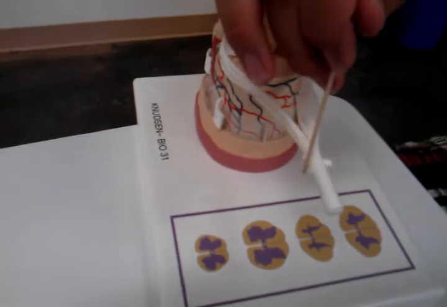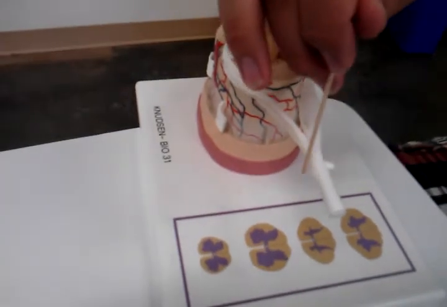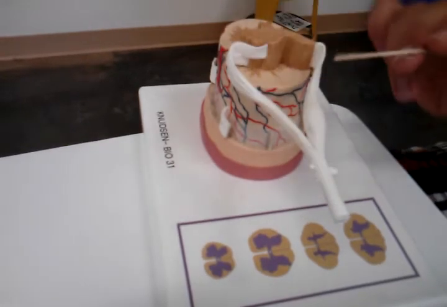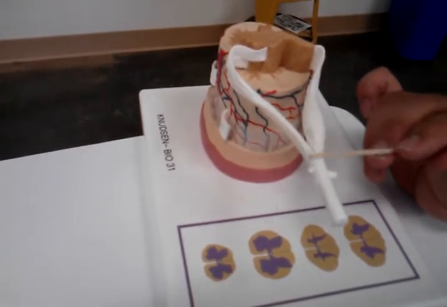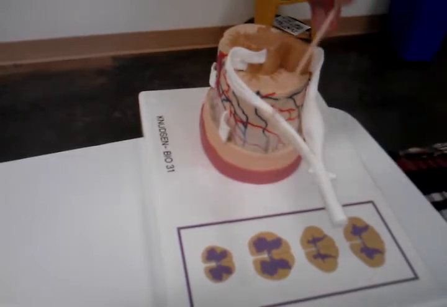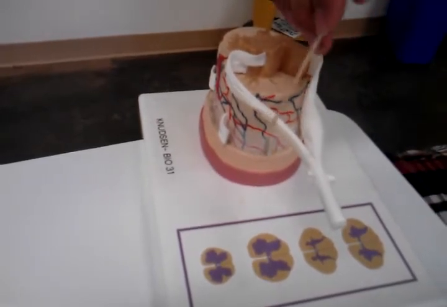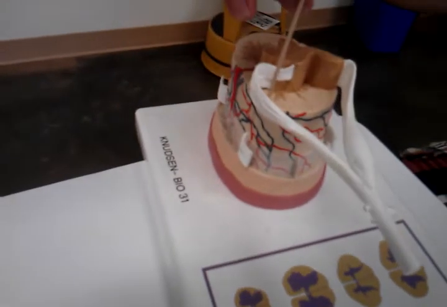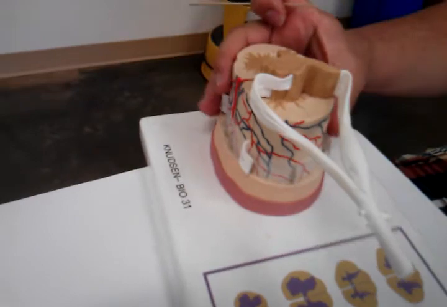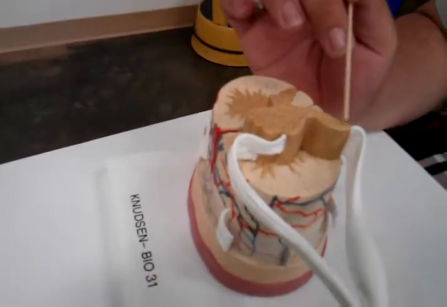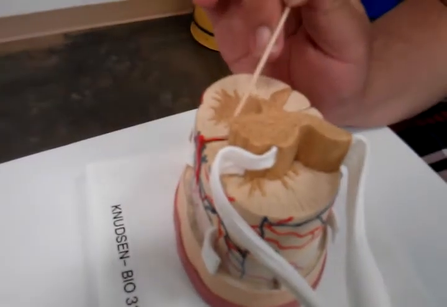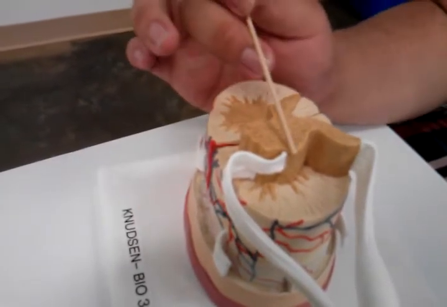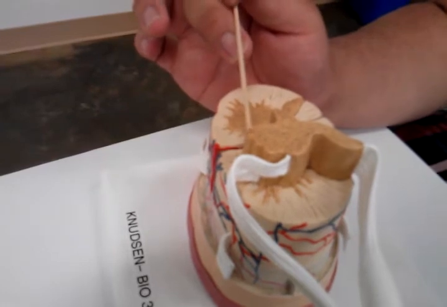And then here, with these two bumps, that's going to be your rami communicantes. And then here, it's going to be your trunk of spinal nerve. Here, it's going to be your anterior root. And here, it's going to be your anterior rootlets. And then for horns, there's going to be one there, and one there. And so this is going to be your posterior horn, your lateral horn, and your anterior horn.